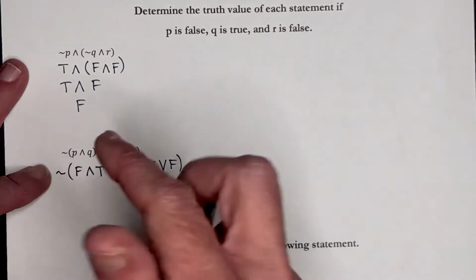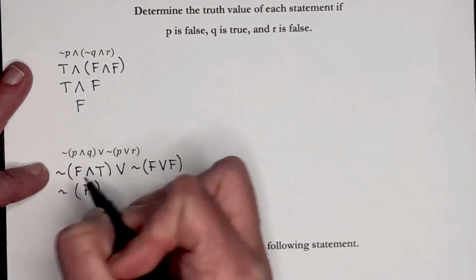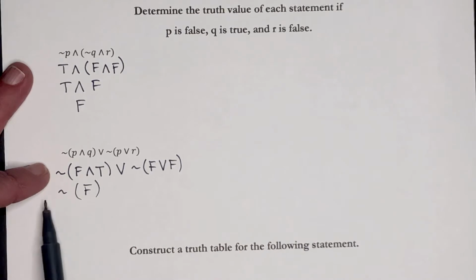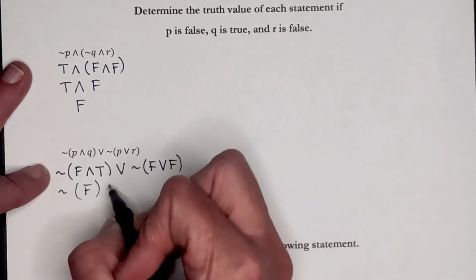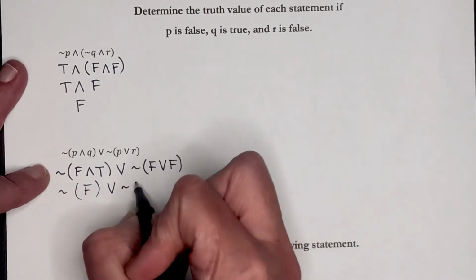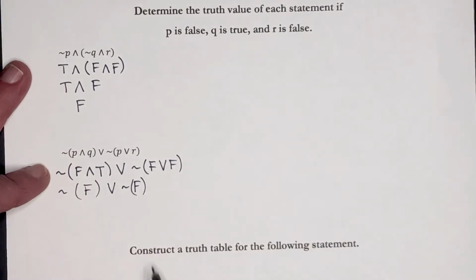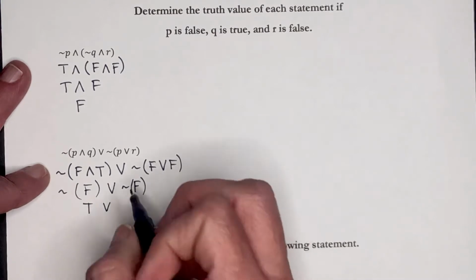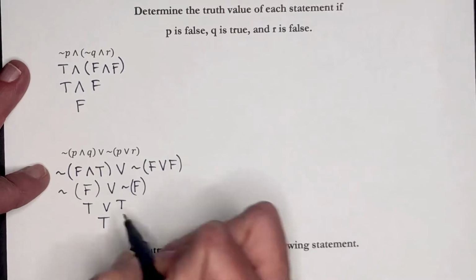False and true is false because they both have to be true in order to be a true statement with an and. Okay, I put that in parentheses just so I can keep it a little bit clearer. And this is or, not. False or false is also false. Now, not false would be true, or not false is true. True or true is true.